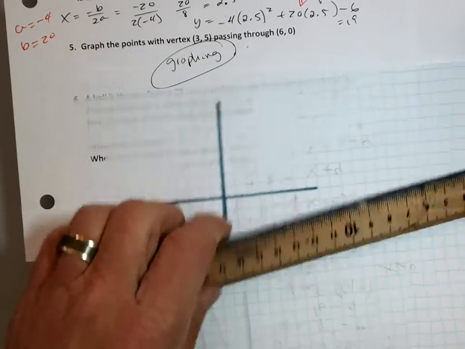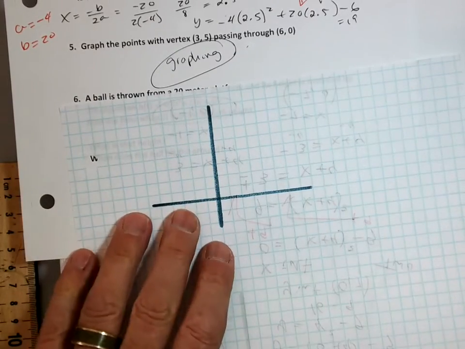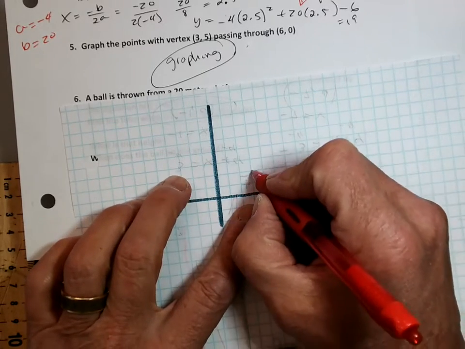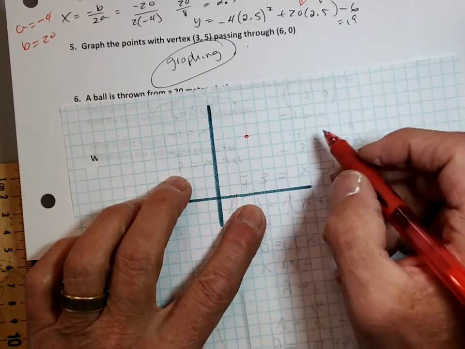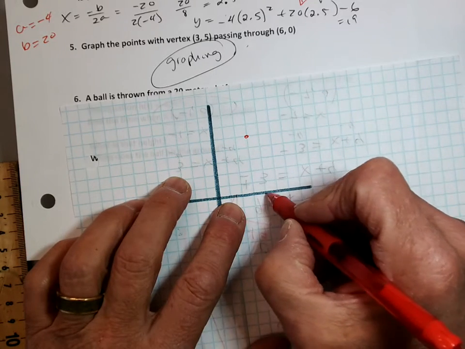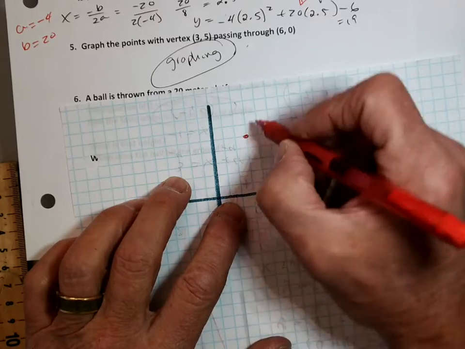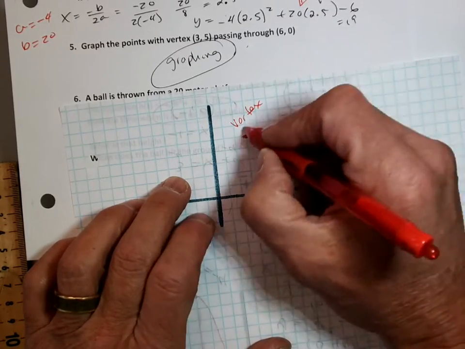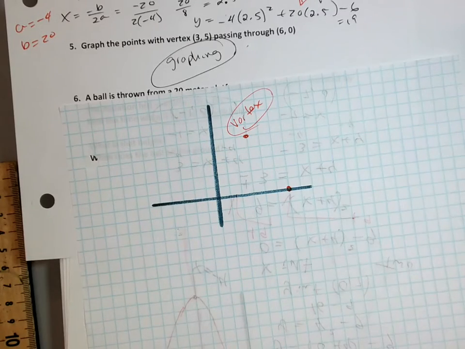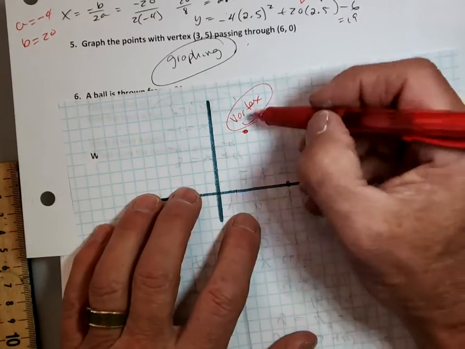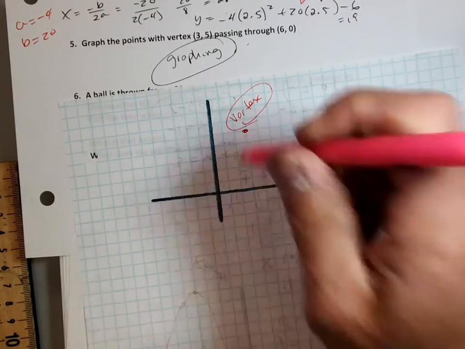Okay, so what I'm going to ask is, where's the other point? I've got a point at 3, 5, 1, 2, 3, 4, 5, and it passes through 6, 0. 1, 2, 3, 4, 5, 6. That's my vertex. Well, the other point has to be, let's see, this is right down the middle.